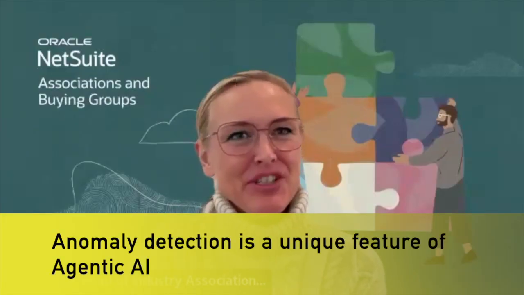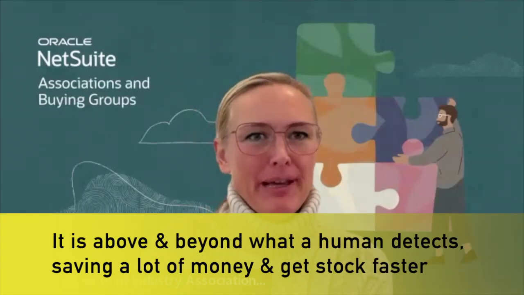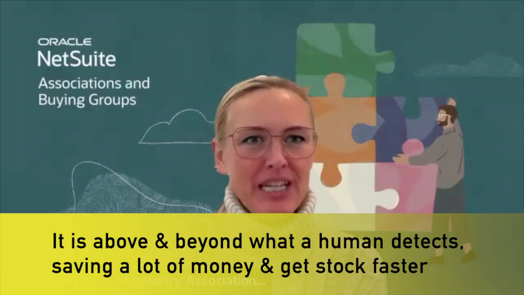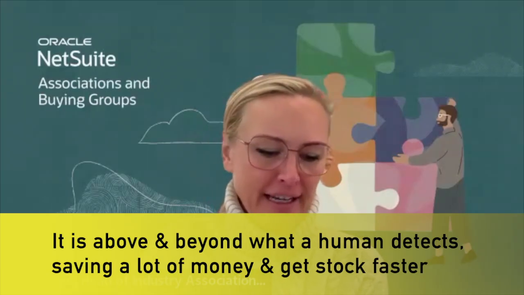That anomaly detection is something that is quite unique with agentic AI. It's sort of above and beyond what the human may be able to detect, that can potentially save you a lot of money or get you stock a lot faster.